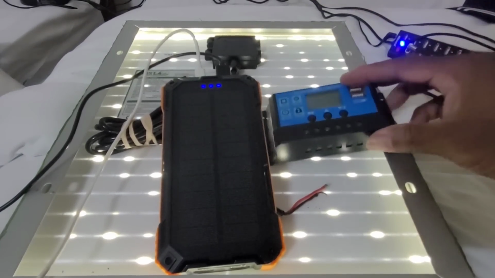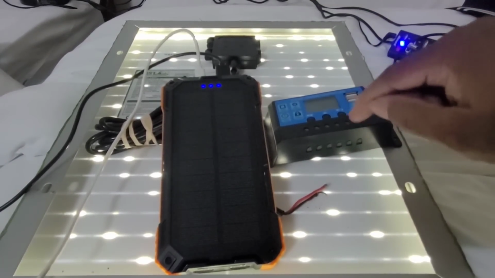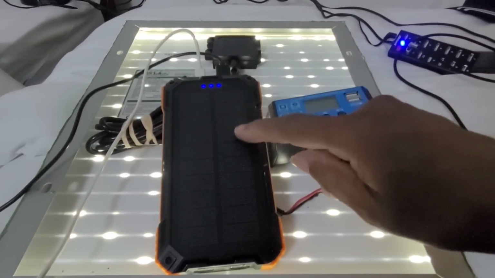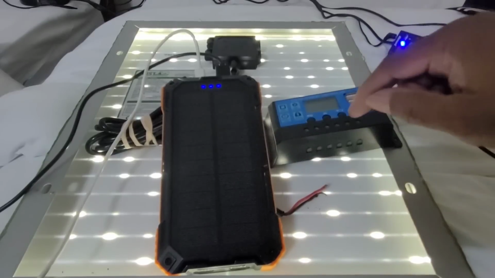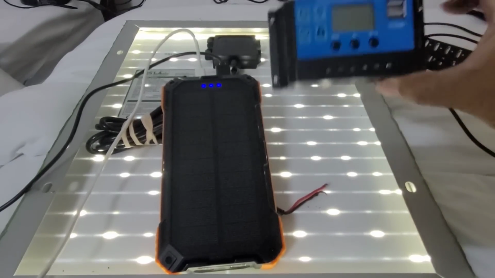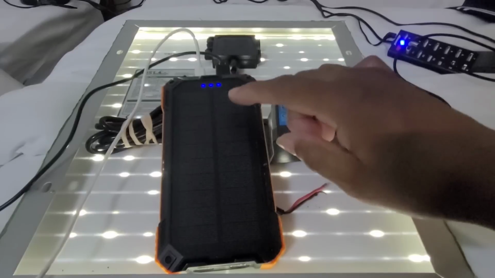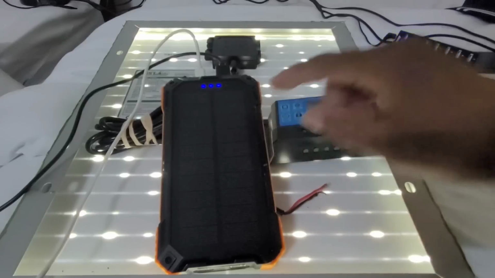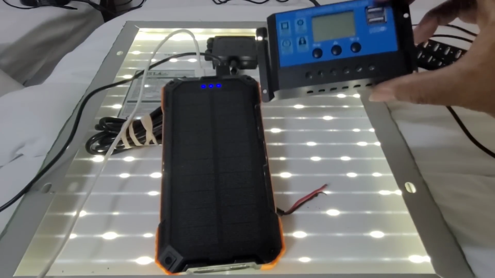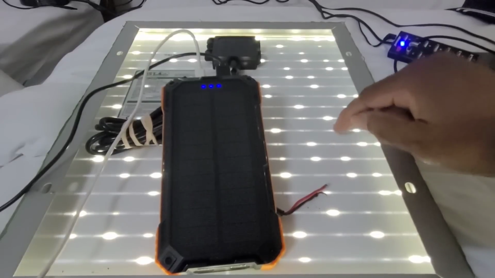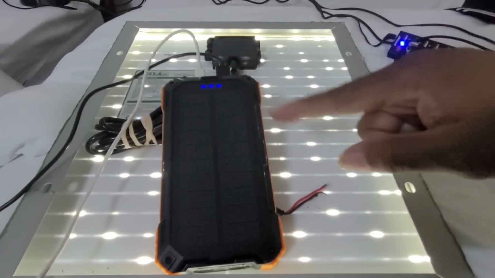So the trick is to charge the battery faster than what this little thing consumes. And since this is a 12 volt 100 amp battery that's hooked to this, that means it's more energy than this. The little 5 volt 1 amp can easily be charged and maintained while keeping this light on. That is a full circle.